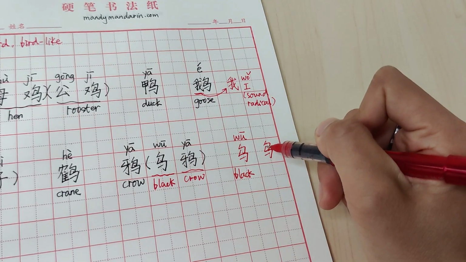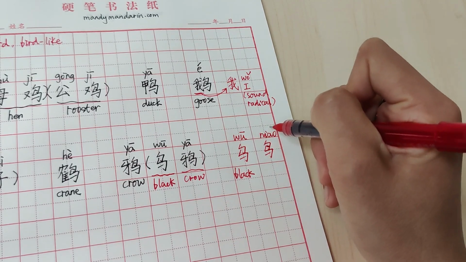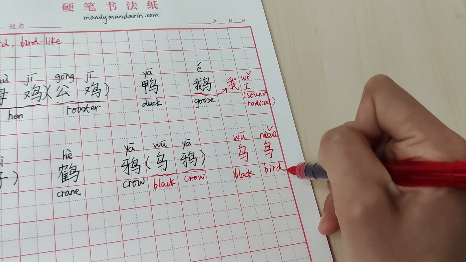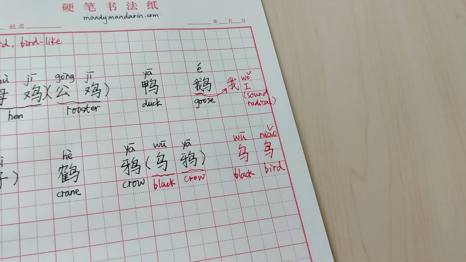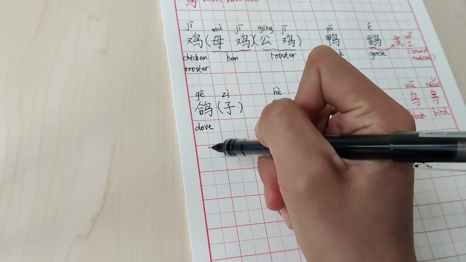And if there's dot inside, that is 鸟, which means bird. So yeah, you can say 乌鸟. Yeah, that's blackbird. That also makes sense. Move on to the next one. This one is quite complicated to write.